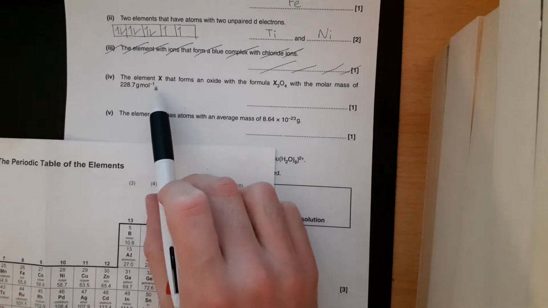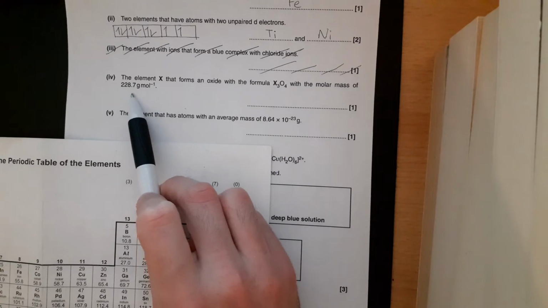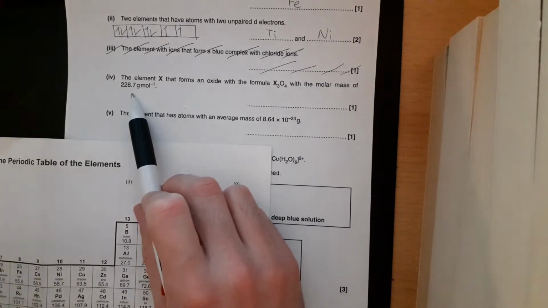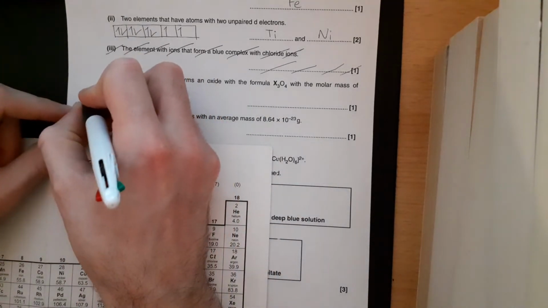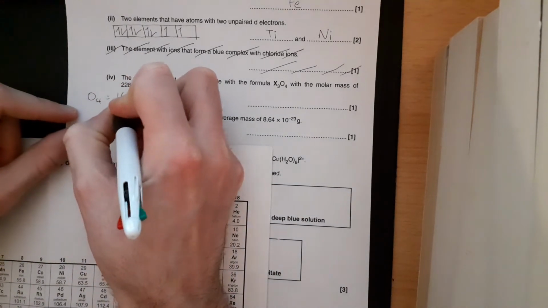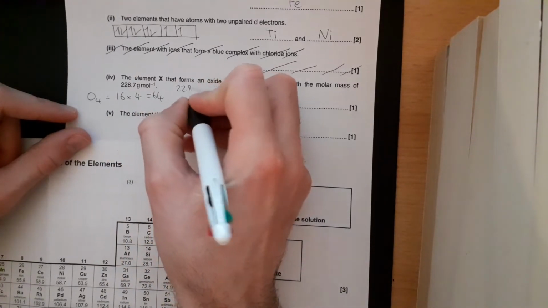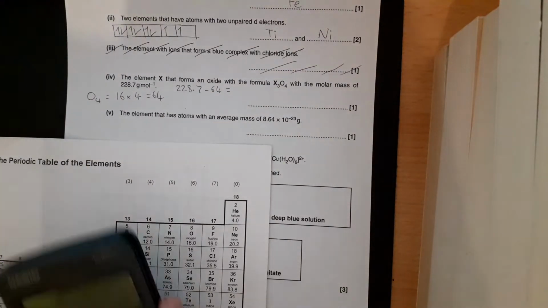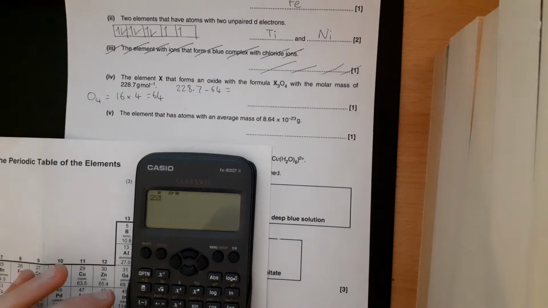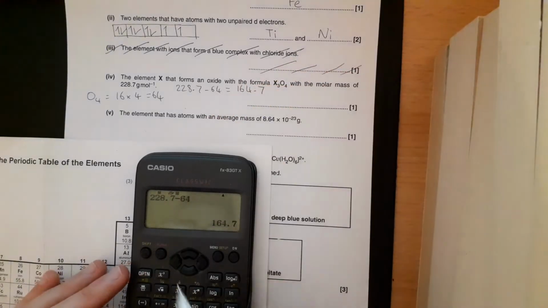Part 4, element X that forms an oxide with the formula X3O4 with a molar mass of 228.7. So if it's X3O4, oxygen O4 is going to be 16 for oxygen times 4, which is 64. So 228.7 minus 64, take off the 4 oxygens, that'll leave us with X3. 228.7 take away 64 is 164.7.